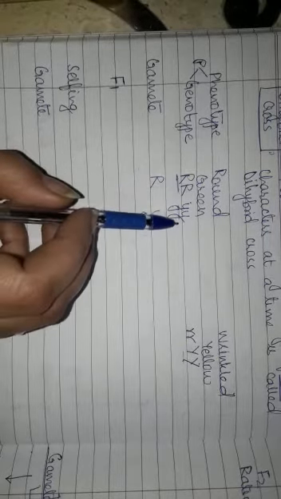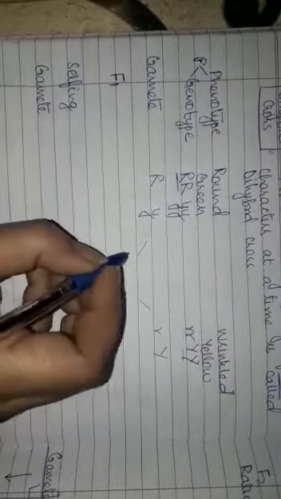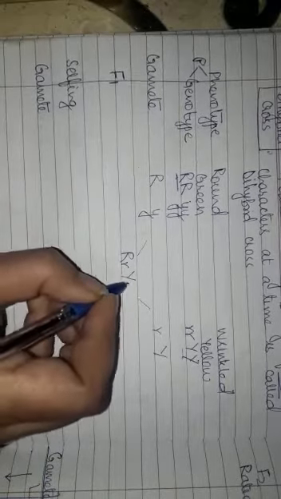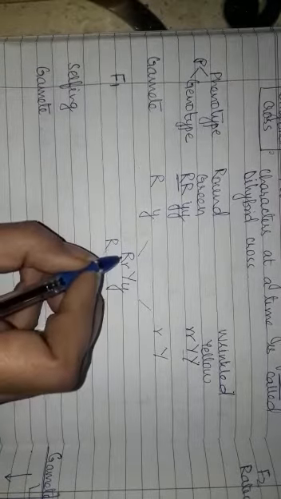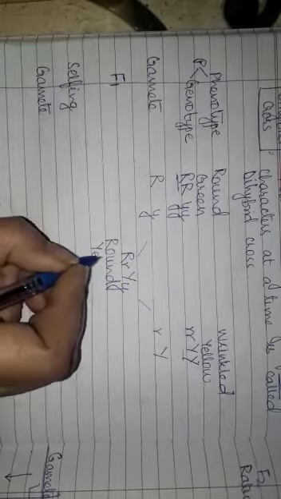Since the two genes are similar, we will write only once. Here also it is small r, capital Y. In F1, these two traits will combine. So we first write one trait, that is the shape of the seed: capital R, small r. Dominant is written first and recessive is written afterwards. Then small y, capital Y, so we write capital Y, small y. What will be the phenotype? Since one R is capital, it will be round. One Y is capital, so it will be yellow.